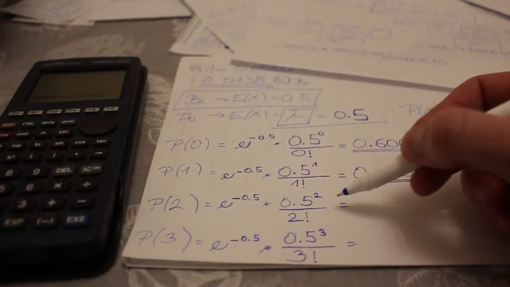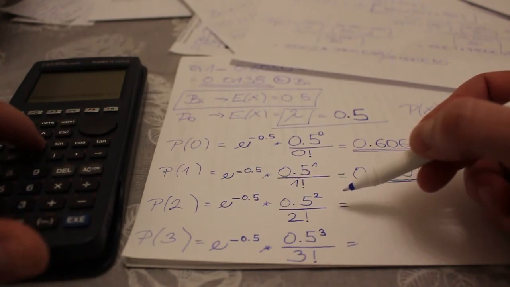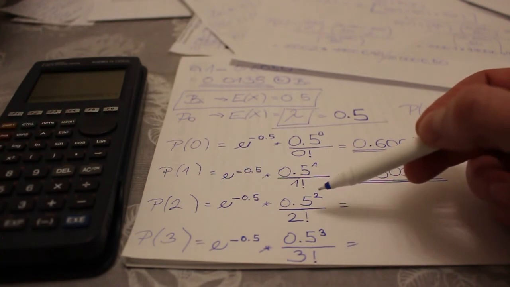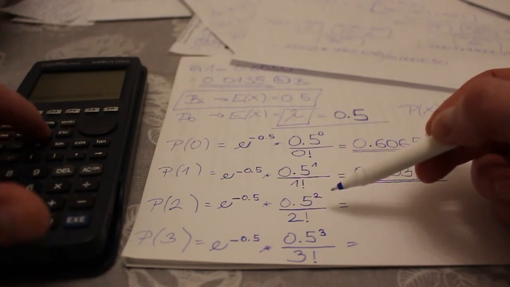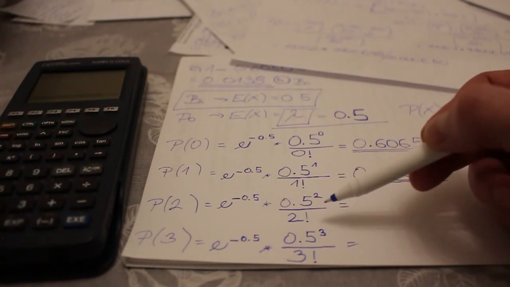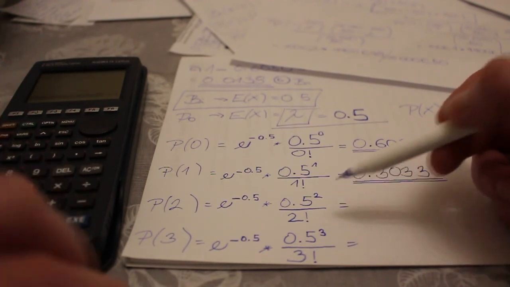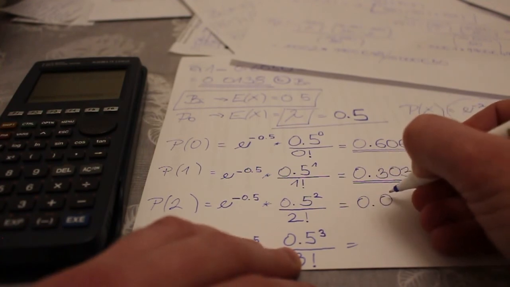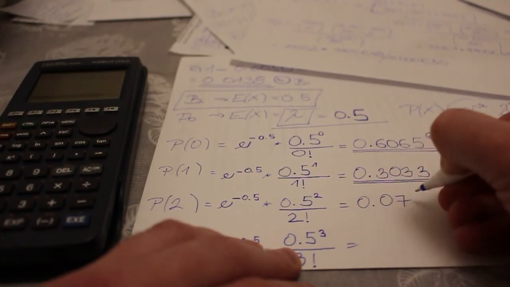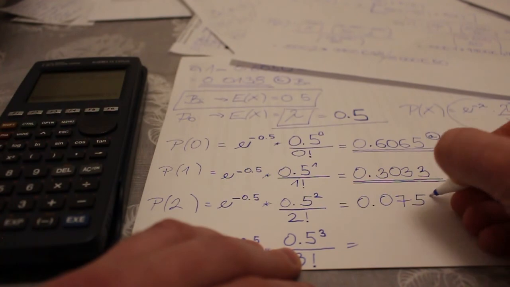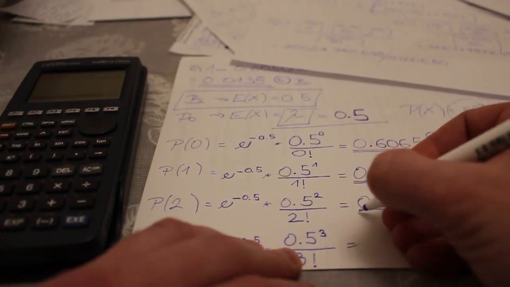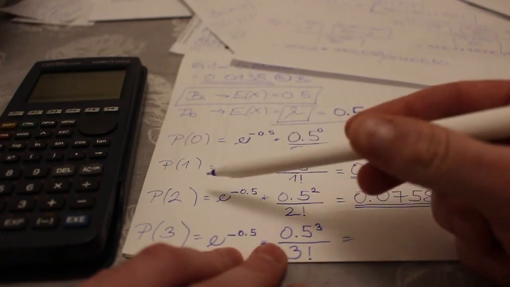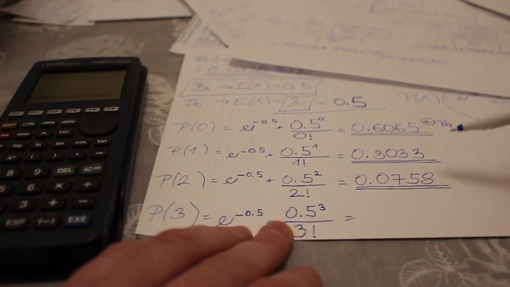And we will continue here: Euler constant powered by minus 0.5 times 0.5 powered by 2 divided by 2 factorial gives 0.0758. This is the probability that we will find two left-handed persons in our selection.